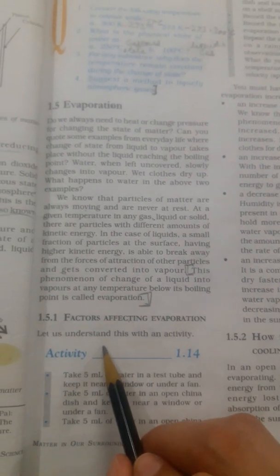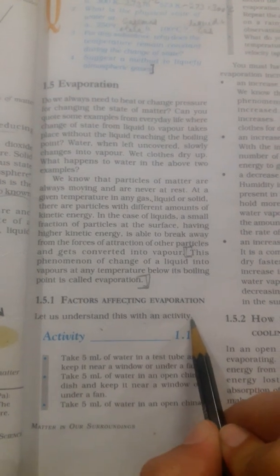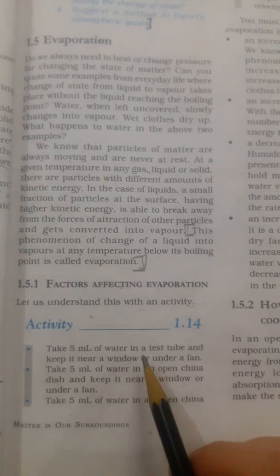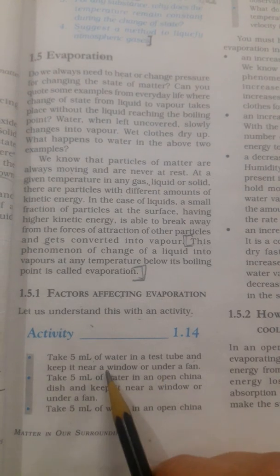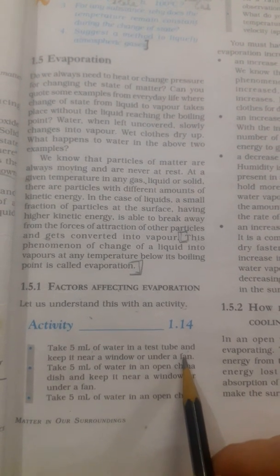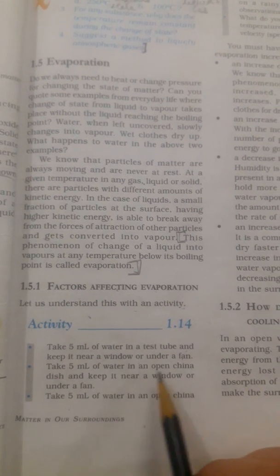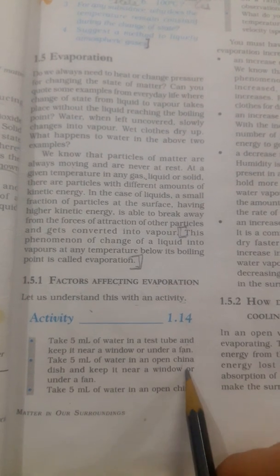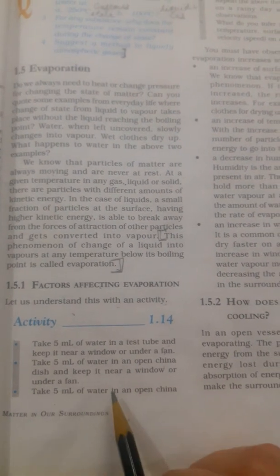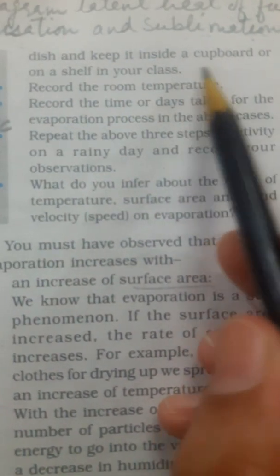Now, factors affecting evaporation. This can be explained with an activity. Take 5 ml of water in a test tube and keep it near a window or under a fan. Take 5 ml of water in an open china dish, keep it near a window or under a fan. Take 5 ml of water in an open china dish and keep it inside a cupboard or a shelf. Record the room temperature. We have to record the evaporation process in all three cases.